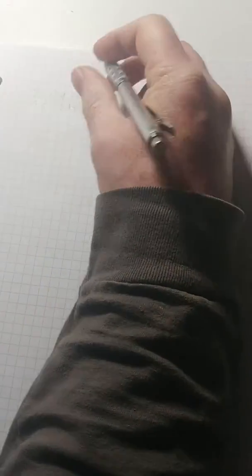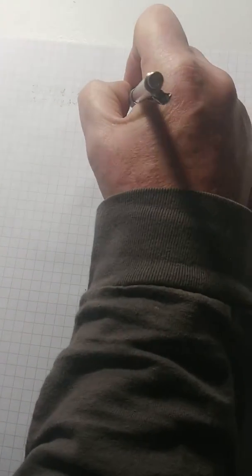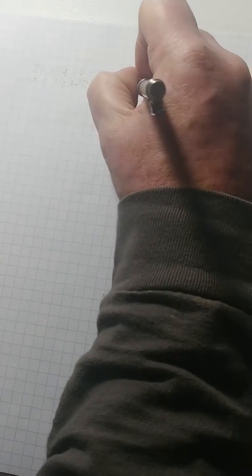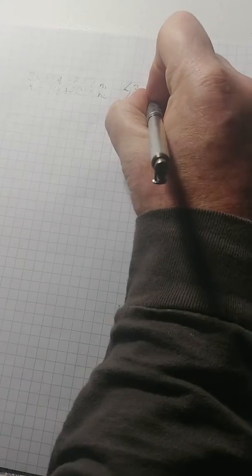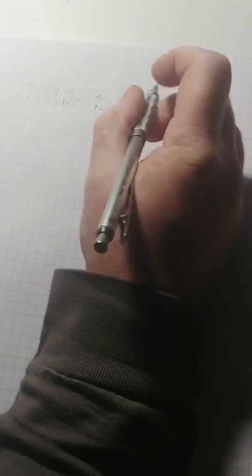equals 0. So I'm going to just label these because we need our normal vectors. So this will be n1, this will be n2. Our normal vector for the first plane will be 3, 2, negative 1. Our normal vector for the second plane will be 1, negative 4, and 2. So we're going to have to do a little bit of vector cross multiplication.